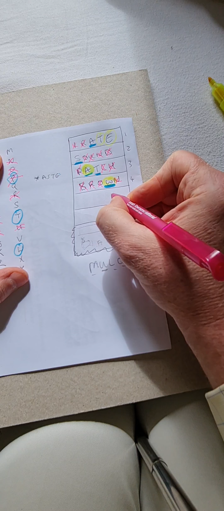But what that also means is that we've eliminated D, N, U, O, R, and I from the list, which I've got over here, those ones we've knocked out. So we've got rid of I, R, O, N, D, U. Okay, so I've got rid of those letters out of the list as well.